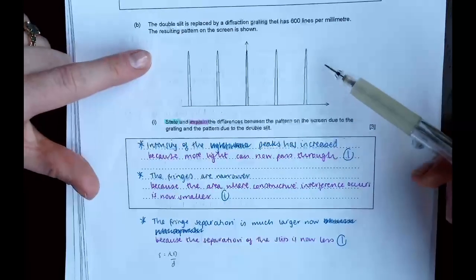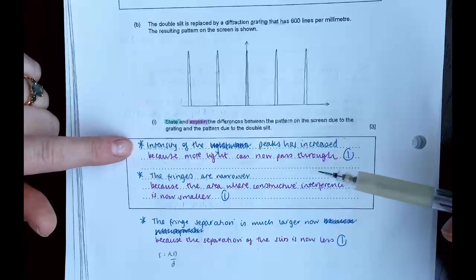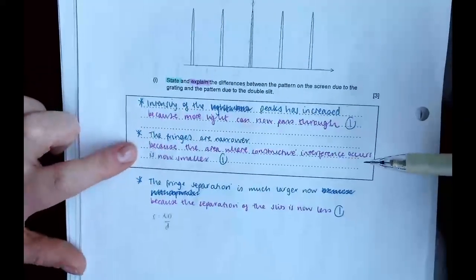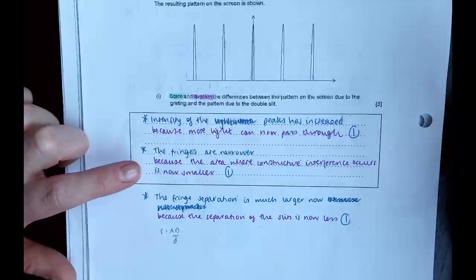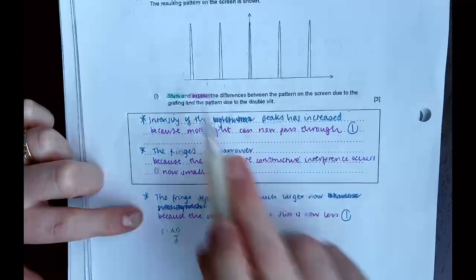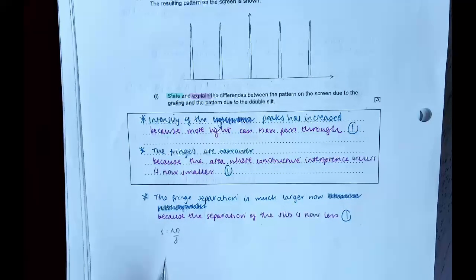Number 1, the intensity of the peaks will have increased because literally more light can now pass through. There are more slits. Number 2, the fringes are narrower. You should be able to just look at that by looking at the pattern. And then because the area where constructive interference occurs is now smaller. And then lastly, the fringe separation, again, obviously is much larger than it was in the previous pattern because the separation of the slits is now less. And we can see from our equation that if we have slit separation being smaller, our fringe separation will be larger.